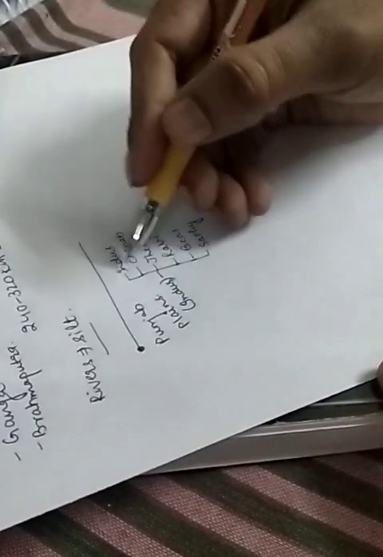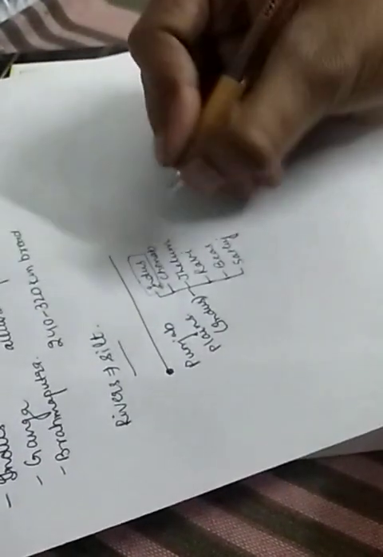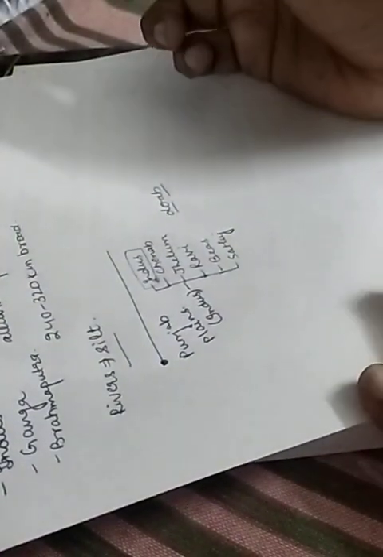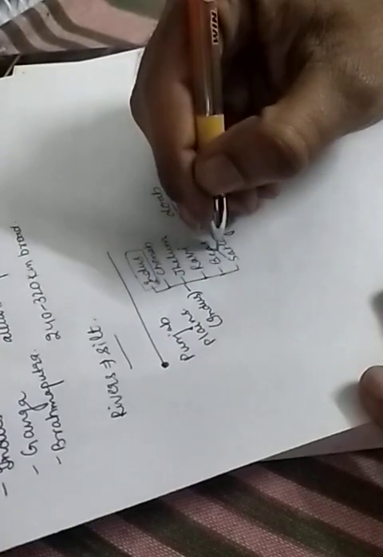So they have a river system of 5 rivers. This was the Indus, the main river. The plains formed between 2 rivers are called Doab.